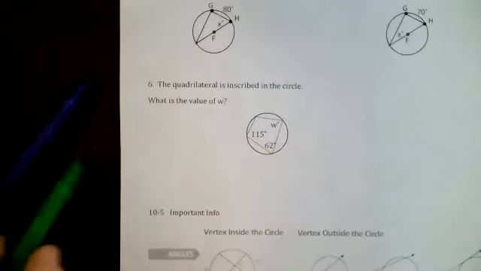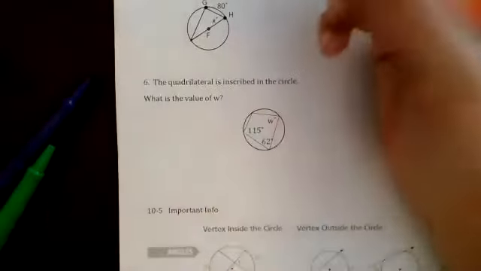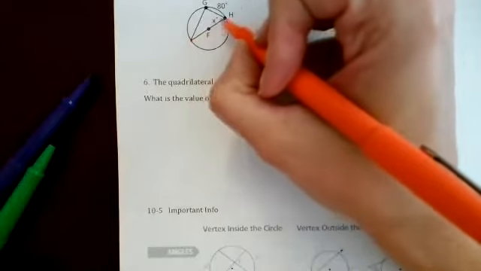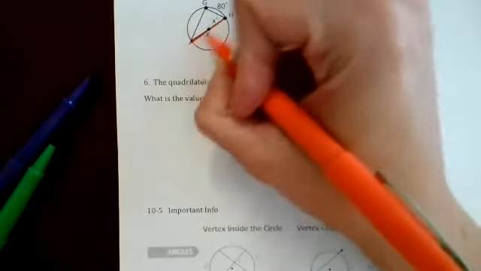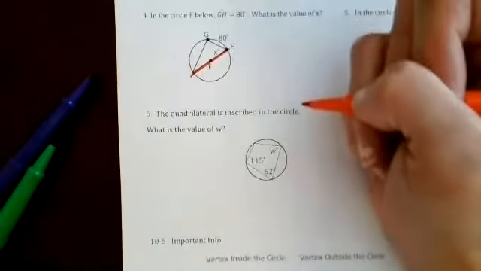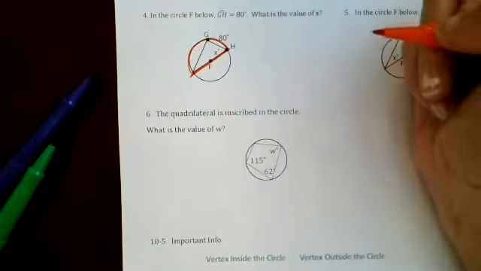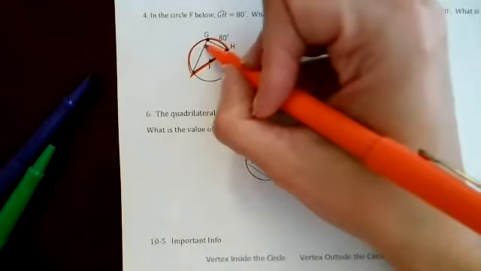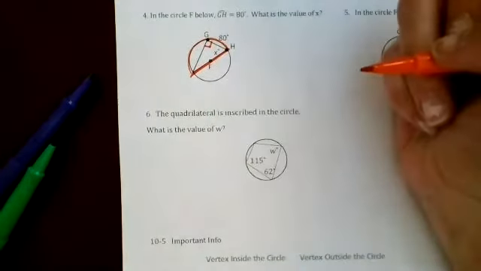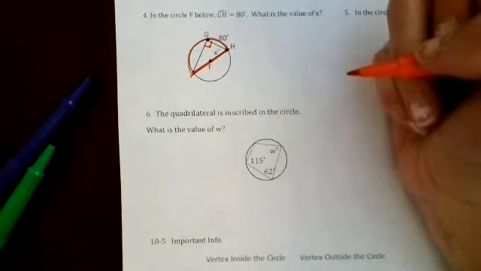So we learned that if we have an angle inscribed in a semicircle, this is showing it's a diameter, so this is a semicircle, that inscribed angle is going to be 90 degrees. So that is a 90-degree angle.